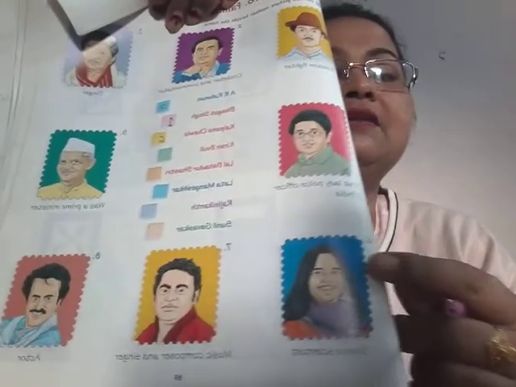So beside Kalpana Chawla you will write number 6. Number 6, Kalpana Chawla, an expert in any field of science, and she is an expert in which science? Space science.